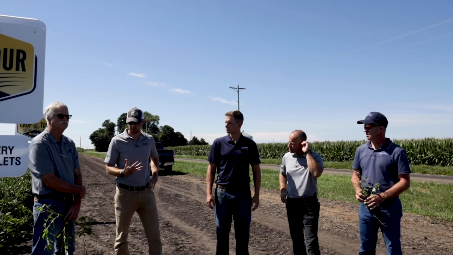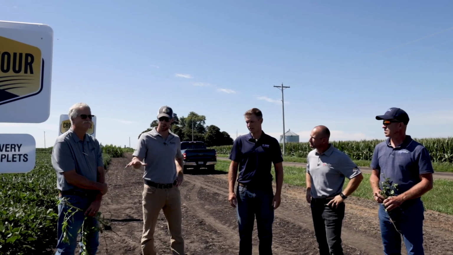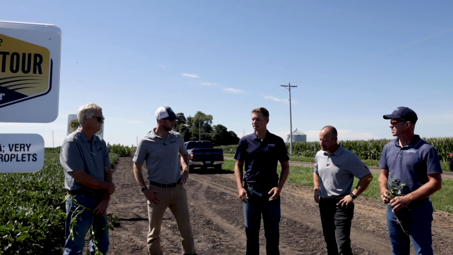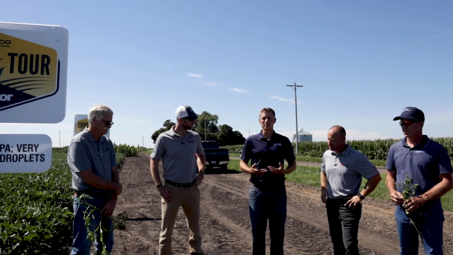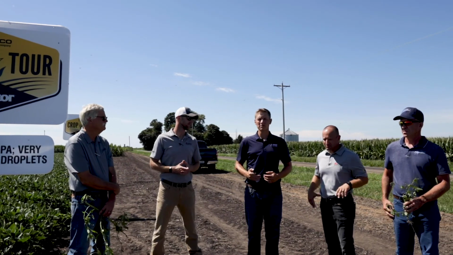What are your thoughts and your perspective on these very coarse droplets? Obviously, the wrong nozzle for what we're doing here. What are your thoughts? Yeah, so in this case, we utilize Liberty herbicide, which is a contact herbicide, and with contact herbicides, coverage is going to be absolutely key.